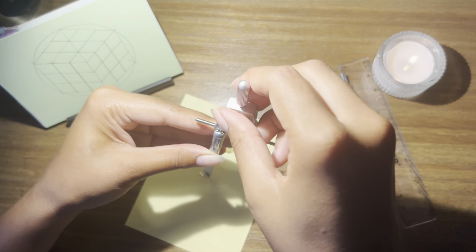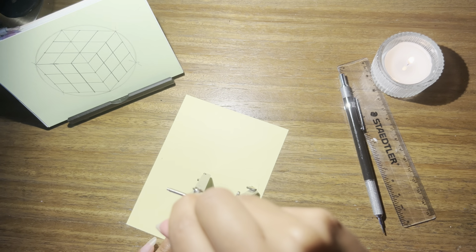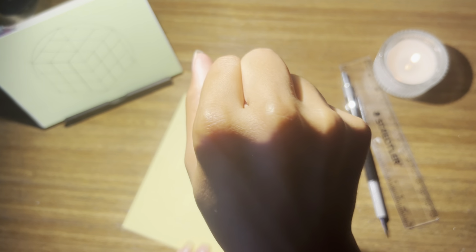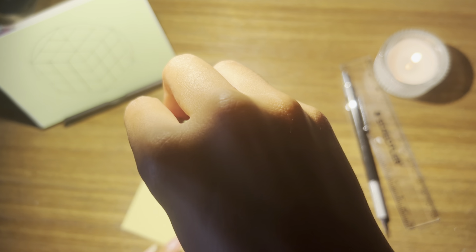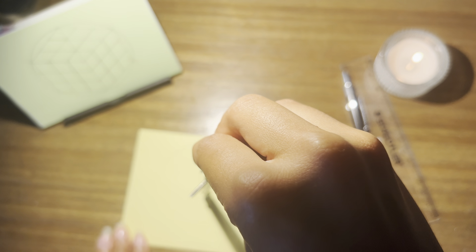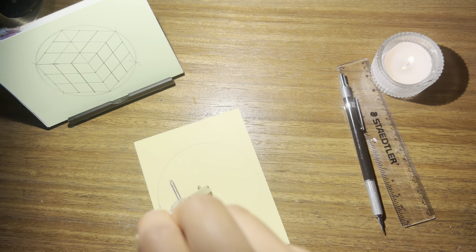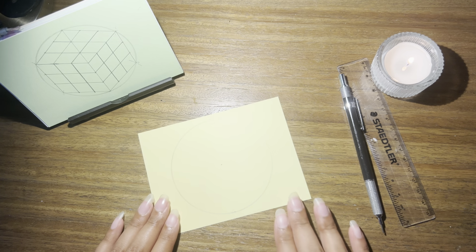Okay. That looks about right. You can drag the compass like that, or you can twist the page around. And that's what I like about using index cards. Okay, how lovely. A circle.